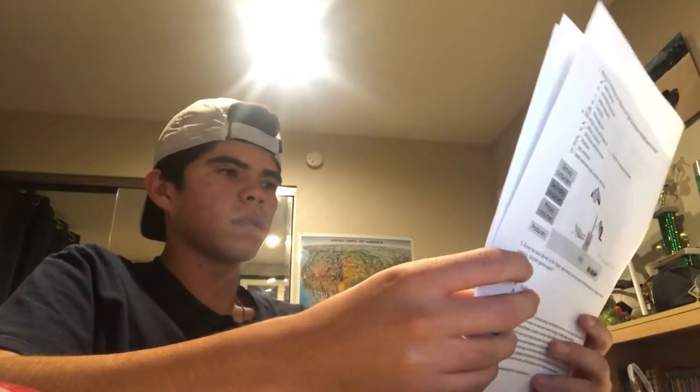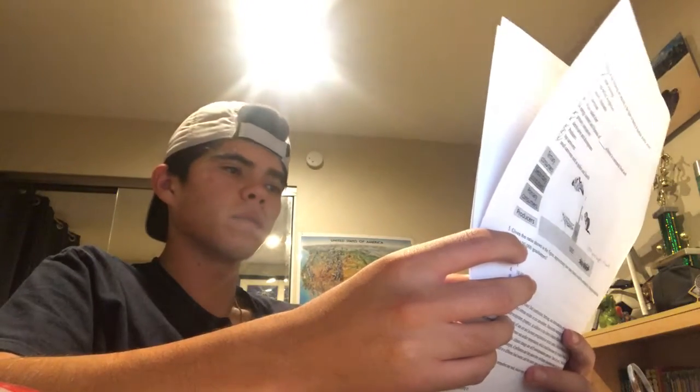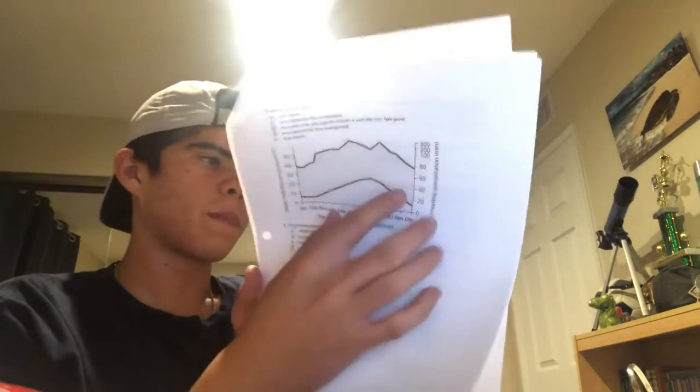So the next question I missed was the climate diagram depicts a typical boreal forest diagram. And the reason is because the temperatures appear to be very cold throughout the entire year.